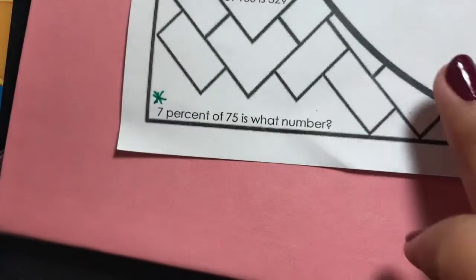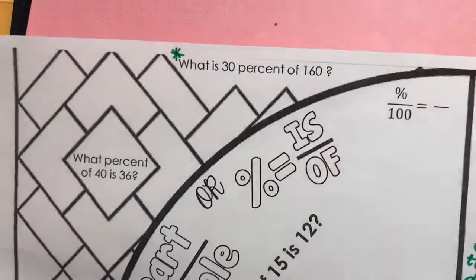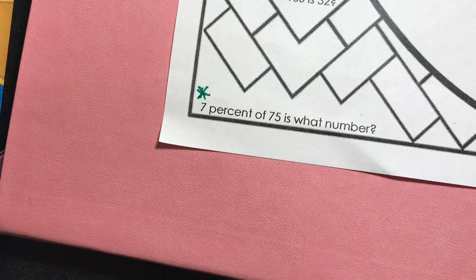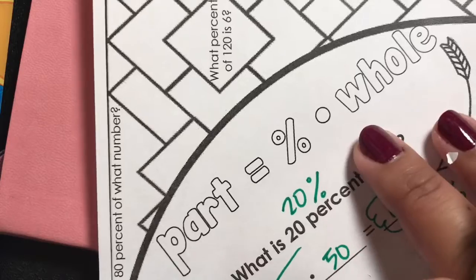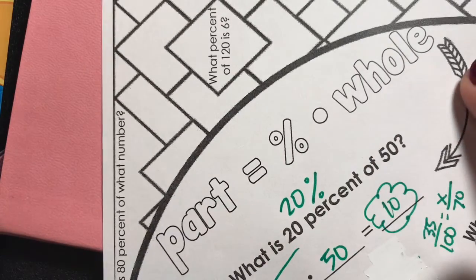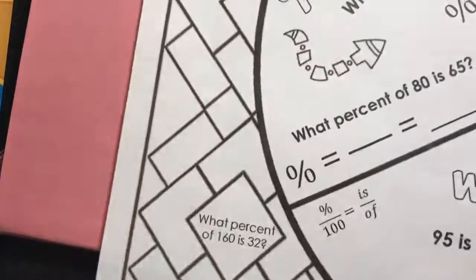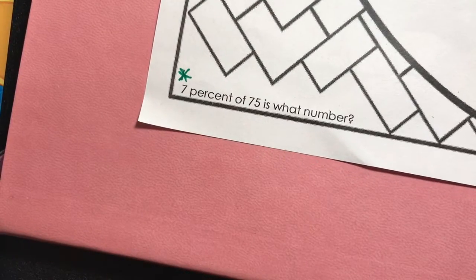Once you finish those two problems, Miss VG and I will be stamping this section of the paper. Part equals percent times whole. We'll be stamping that part of the paper, and we'll be going around and checking what is 30% of 160 and 7% of 75 is what number, okay?